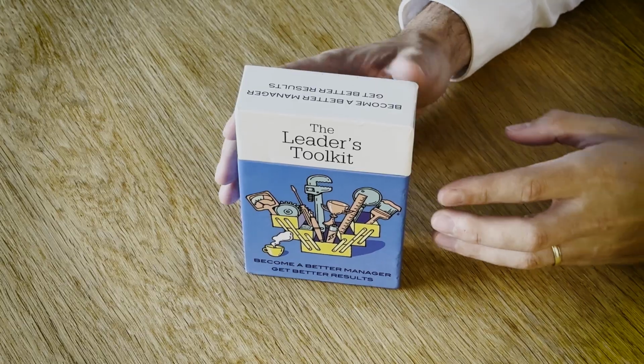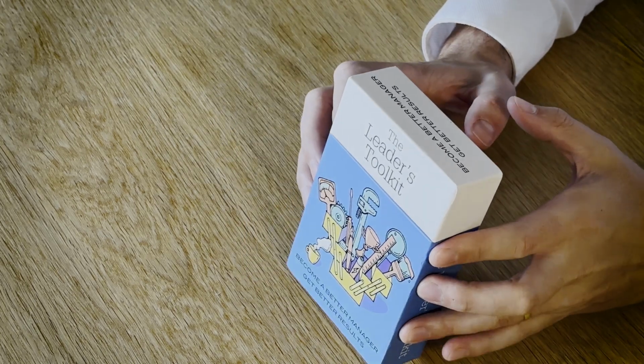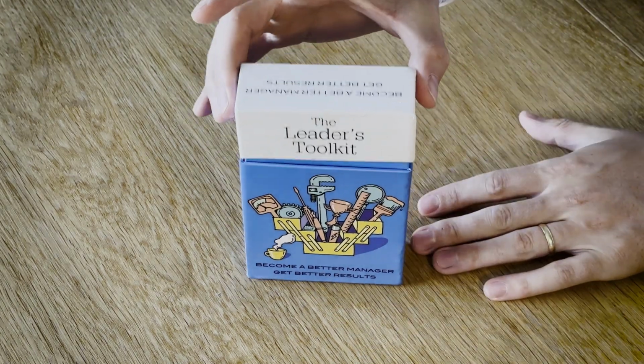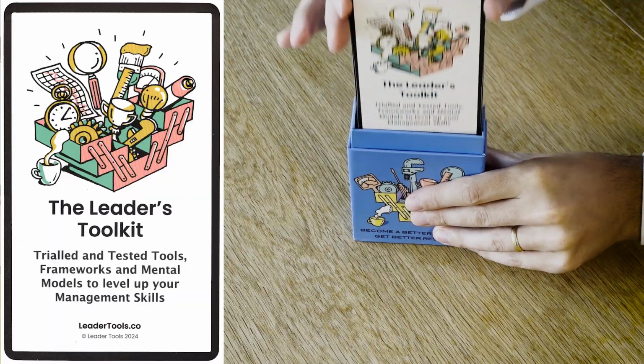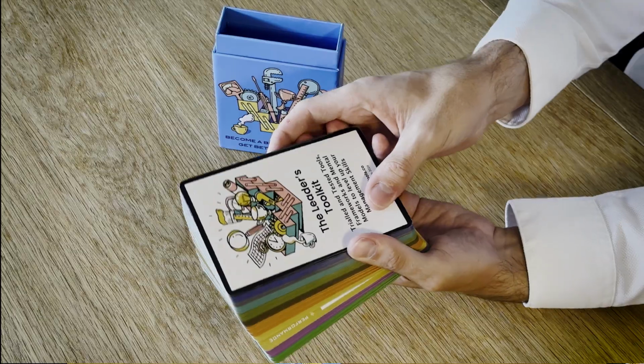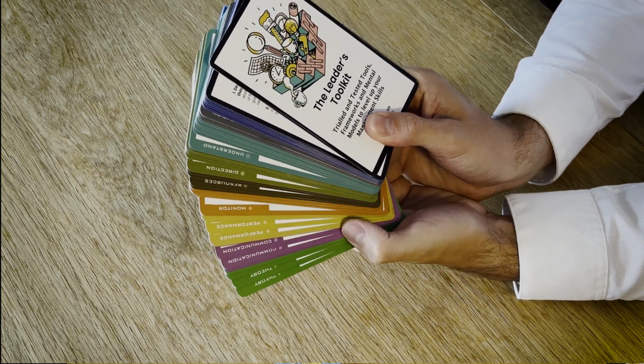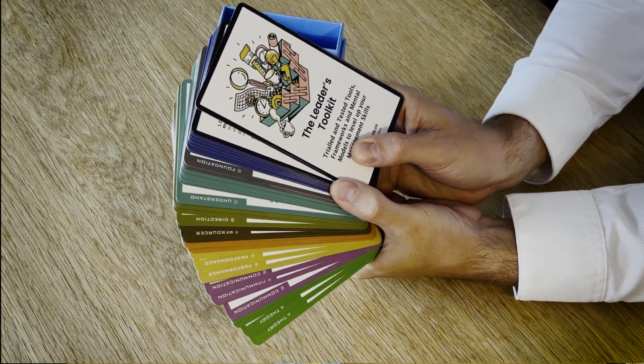So we have the Leader's Toolkit. Now, the Leader's Toolkit is made up of 54 premium quality, durable cards, professionally illustrated. This simple to use toolkit goes through practical, real advice that you can use from foundation to theory. It allows you to continually reference and implement leadership skills with ease.